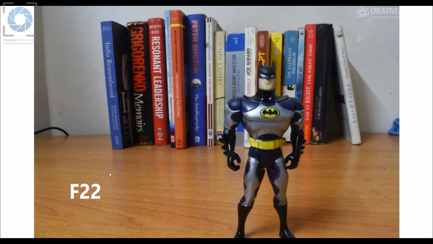And if I show you a shot at f22, like a really big f-stop number, you can see that everything is sharp. So if you're shooting a video, for example, at f22, and a person is talking in the front, even the background will be sharp. Even the person that you're talking to, who's standing ahead, will also be sharp.